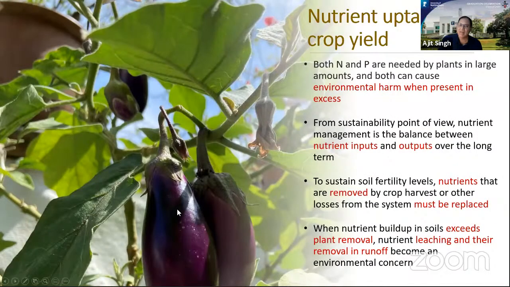All right, that was the basics, and now we come to nutrient uptake, the main topic that we are discussing. Now we all know that N and P are very, very important for us, and we need to apply these nutrients to the soil to make up for what has been lost. We harvest grains, we harvest fruits and vegetables. So when we take away a lot of nutrients, they must be replaced.